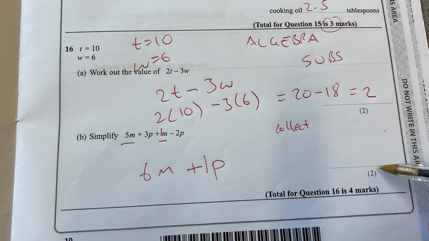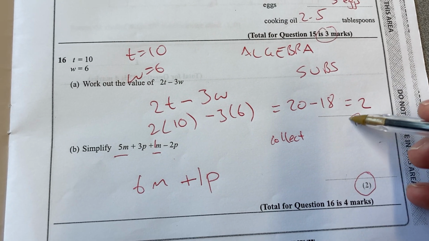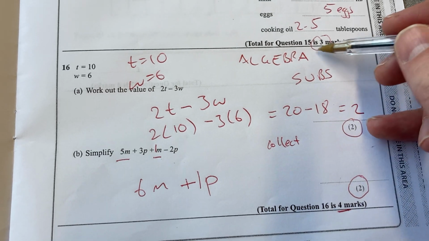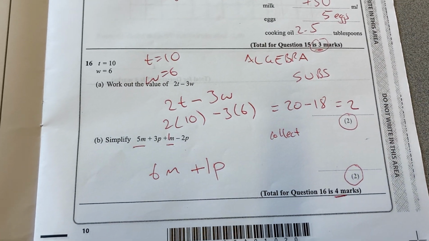And there we go. That's another 2 marks there and 2 marks there. So a total of 7 marks in those 2 questions.